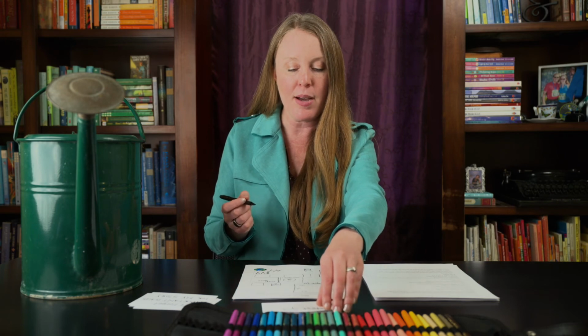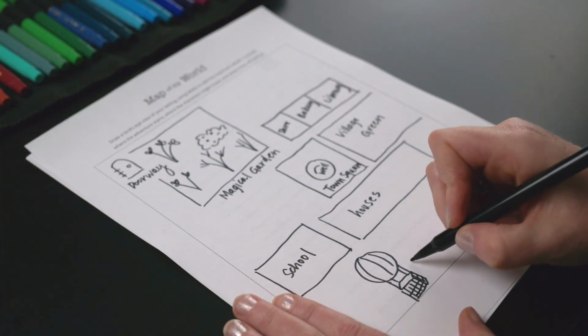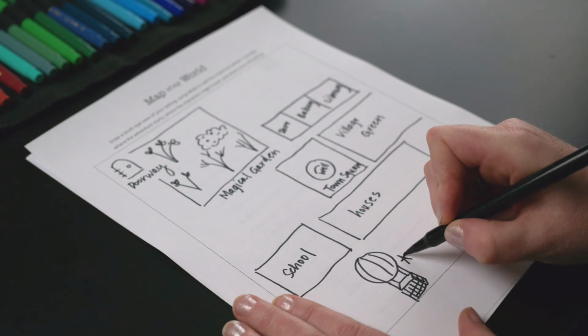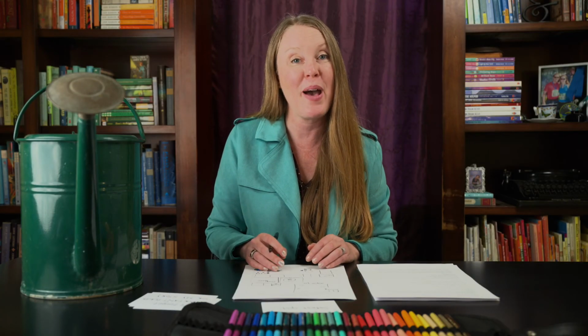I think in my map, I'm going to put a star by my balloon depot because I think that that would be a place my character would feel very safe. And I have started to think about the character who might be there. And so I think that person would be someone my character would feel safe around. Go ahead and mark on your map where you think the safest spot is.